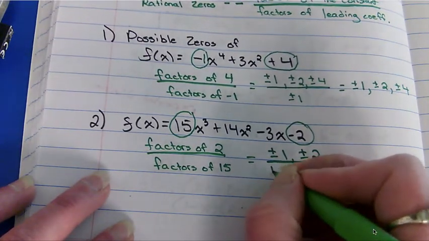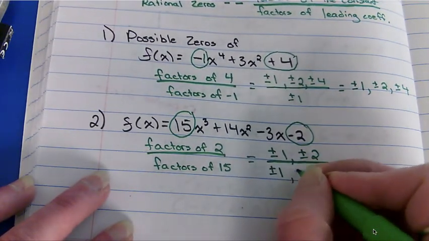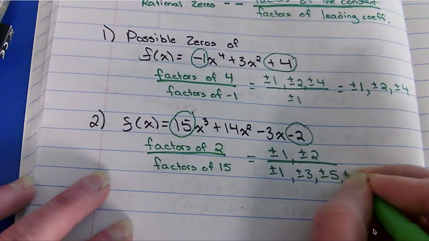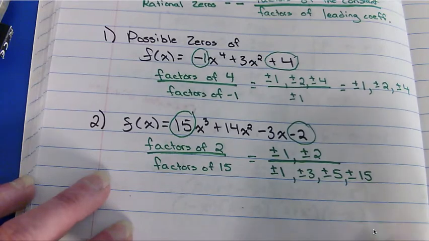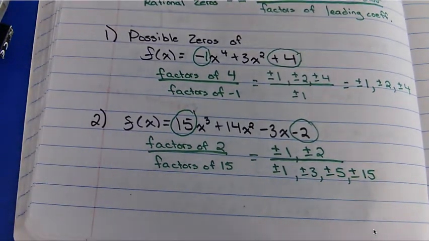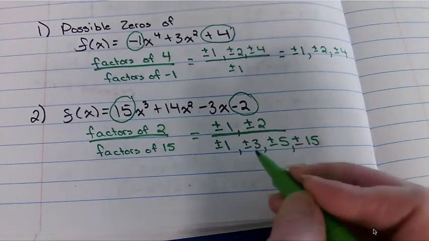For 15, I've got quite a list. 1, 3, 5, and 15. So to come up with my full list, I've got to take each of these and divide by each of the ones in the denominator.